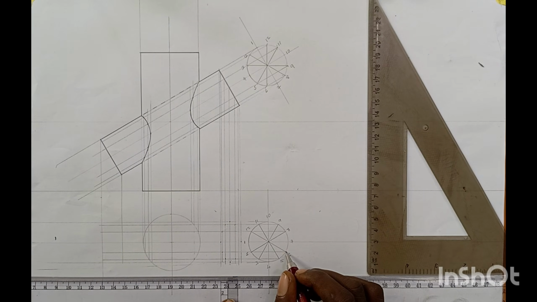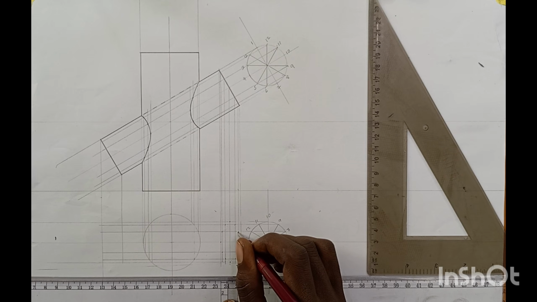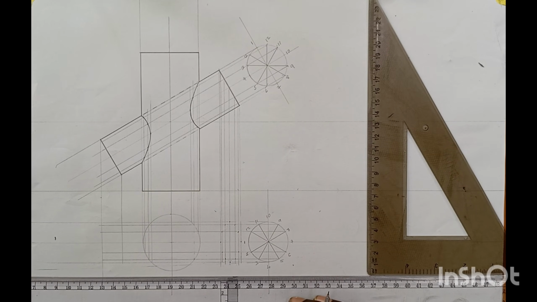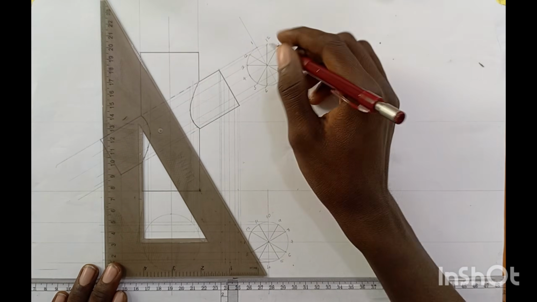Then locate my line 6, here it is. And this is my line 8, here it is. So I've gotten all my points. And I'll now use my French curve to connect them. Next, let's also locate all those points. This is my line, this first line here, line 2 and 12.